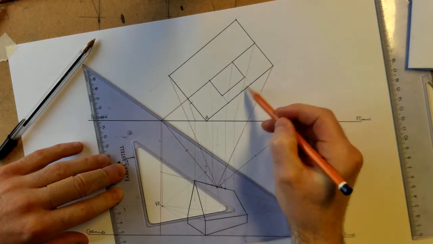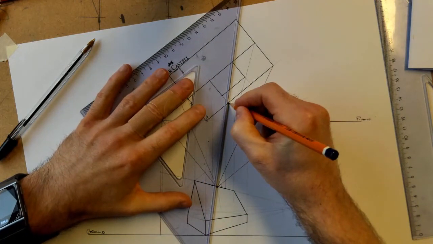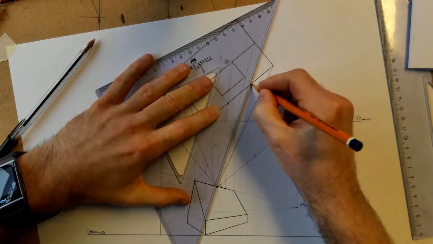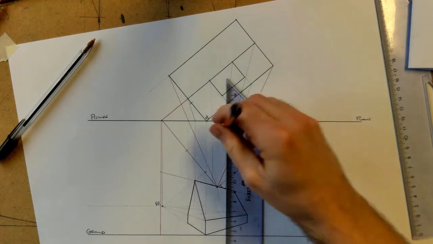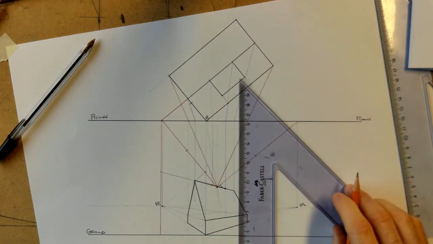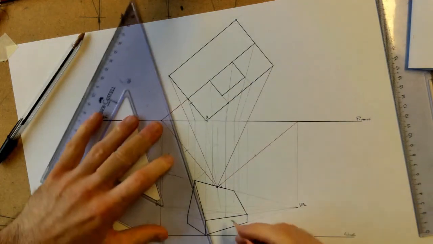So same thing, same method as always. Down to your spectator, where it hits the pitch plane, stop. Drop it down in plan. And where they hit in plan, I can now create those parallel lines.